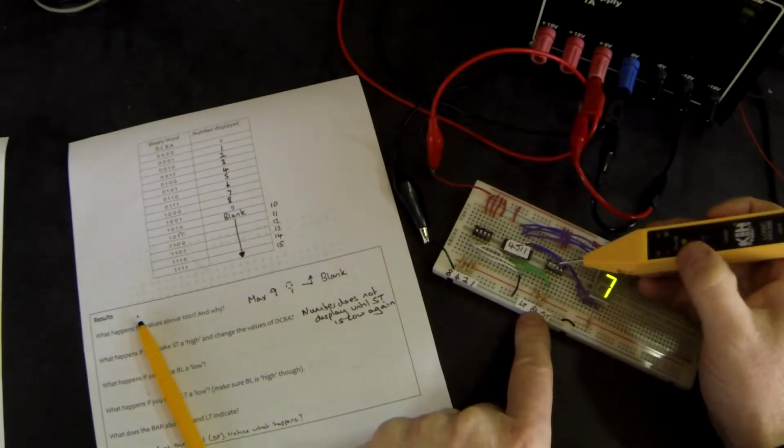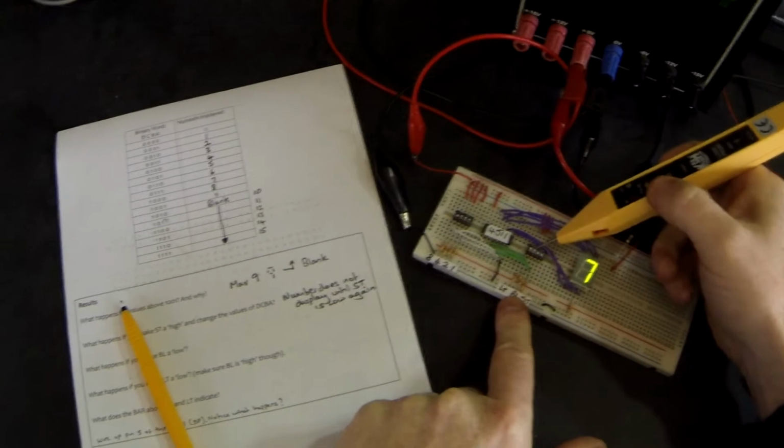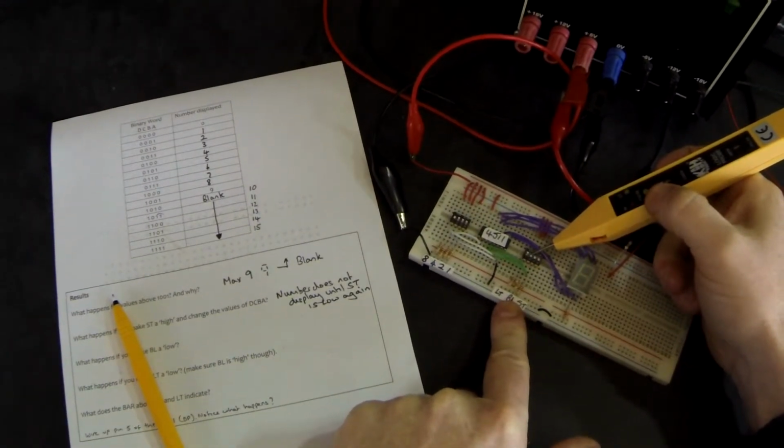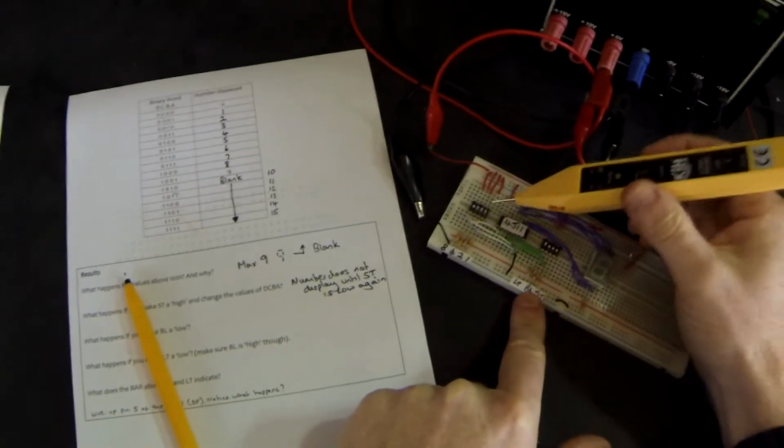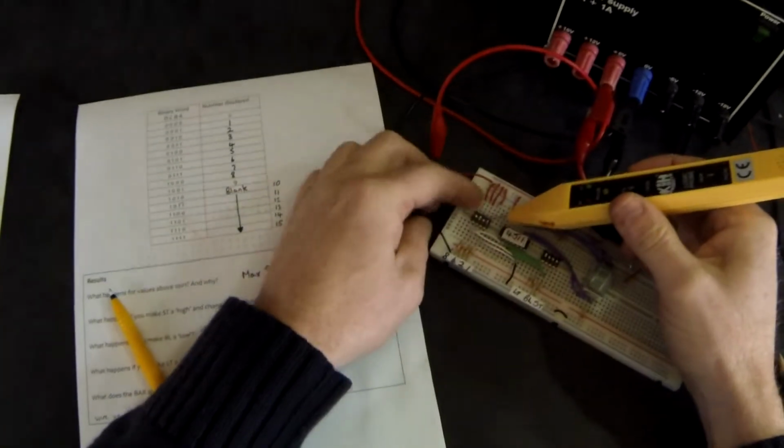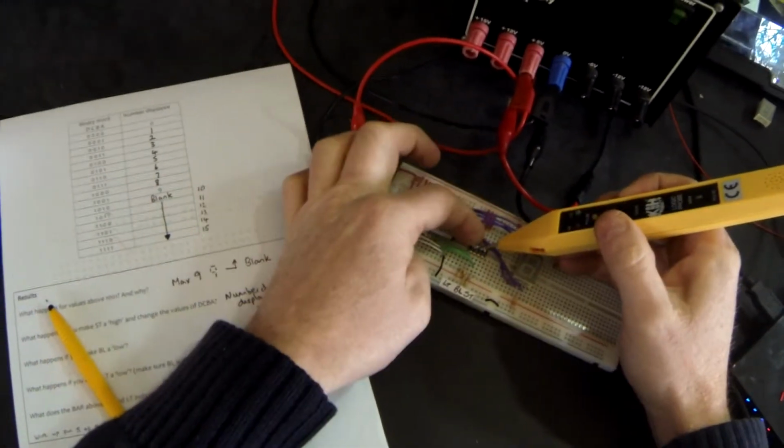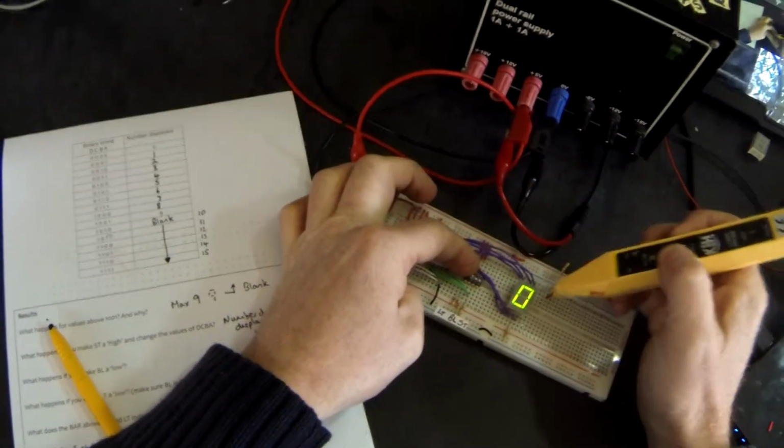What happens if you make BL a low? Well, let's go to BL. My BL is this pin here, and I'm going to slide it low, and my display has gone off. If I change anything, if I put a 0 in here, no change. I'm going to put BL high again, and there we go.